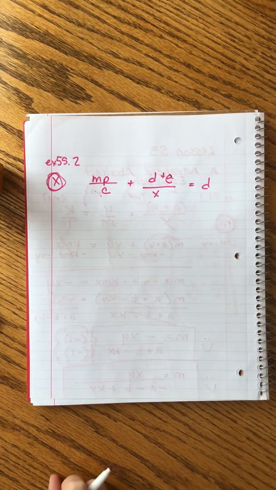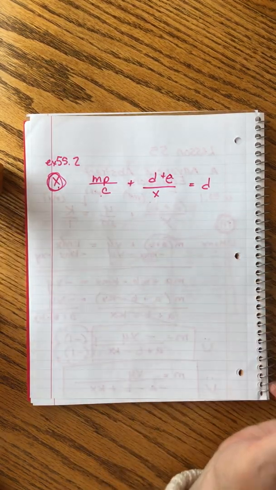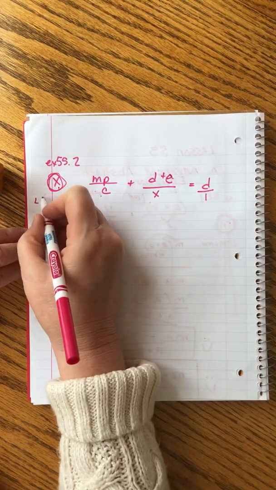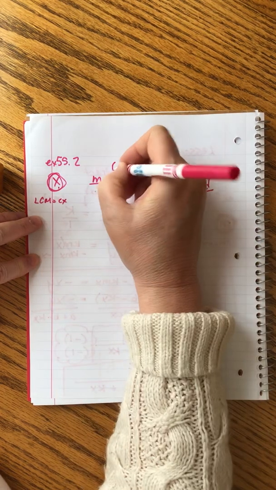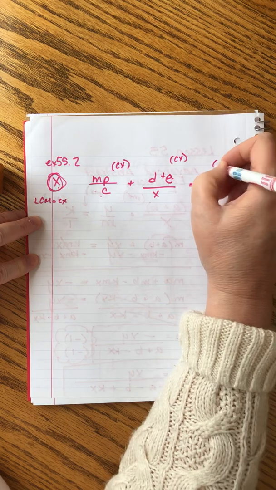Okay, I'm ready. We're solving for X. Yeah, there's the X, that's a pain. I don't like my denominators. I'm going to find my least common multiple. It's equal to CX. I'm blowing everyone up by hitting it with a stick of CX dynamite.